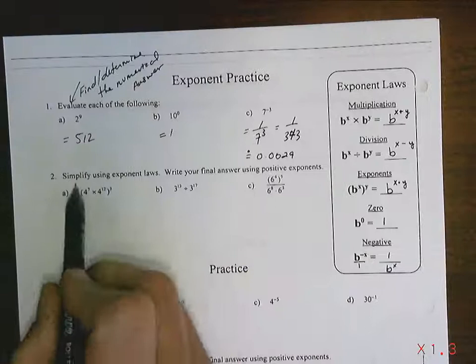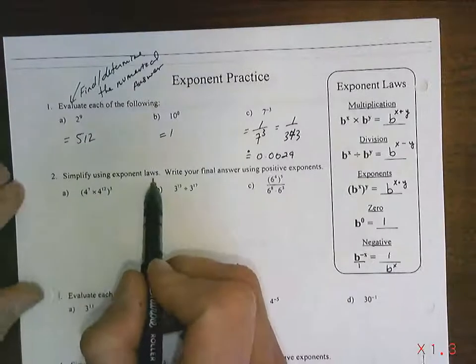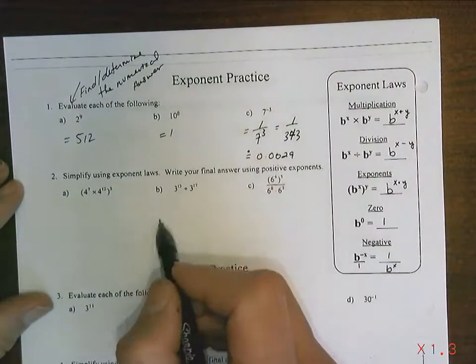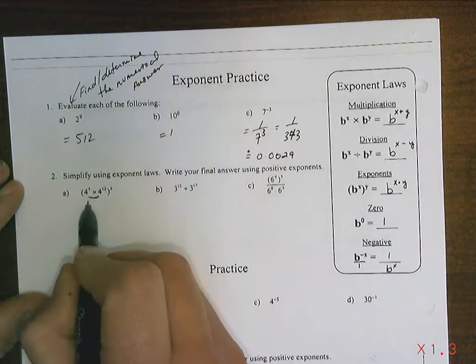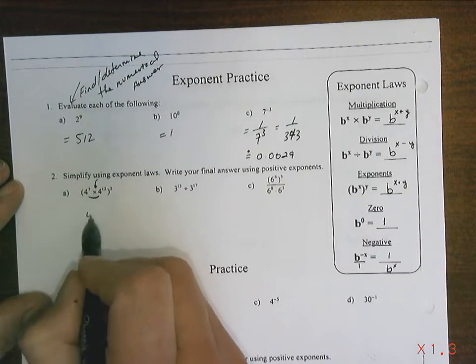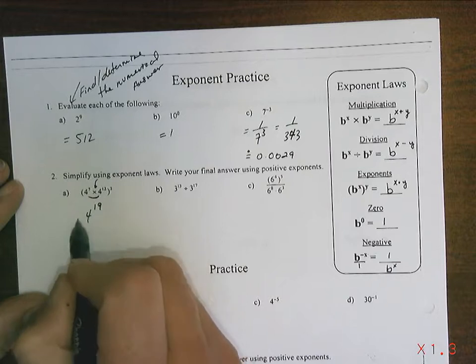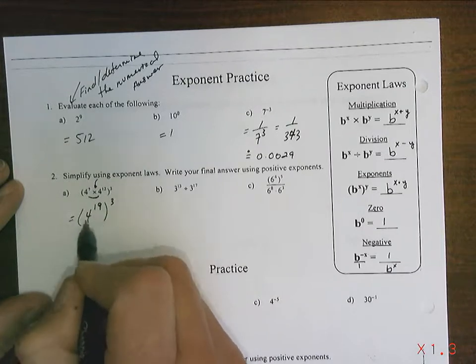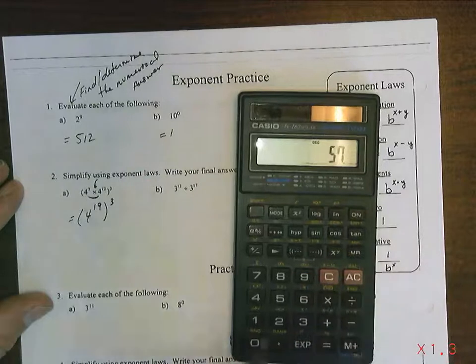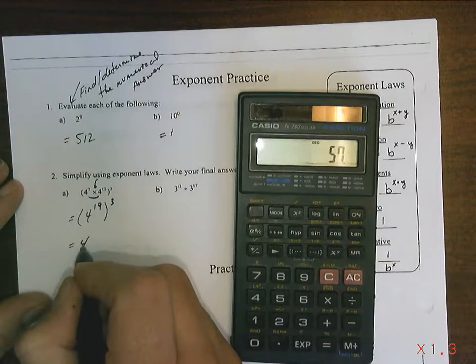All right, simplify using exponent laws. So write your final answer using positive exponents. So we have to use BEDMAS here maybe. So I got these guys. Now notice that it's multiplication. So the bases are the same, so I can add the exponents. And then I'm going to use the power to a power rule, and 19 times 3 is going to be 57. So it's 4 to the 57.